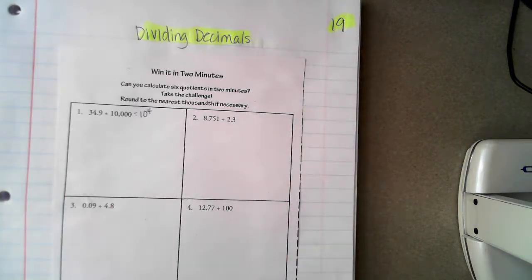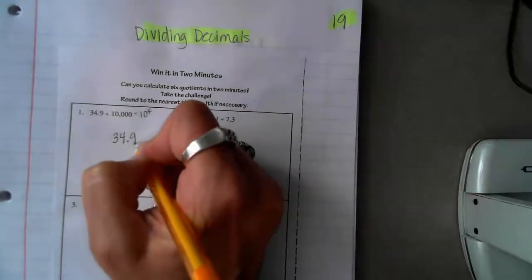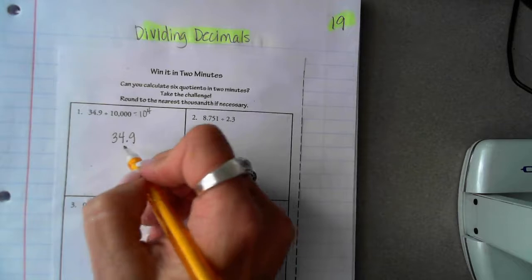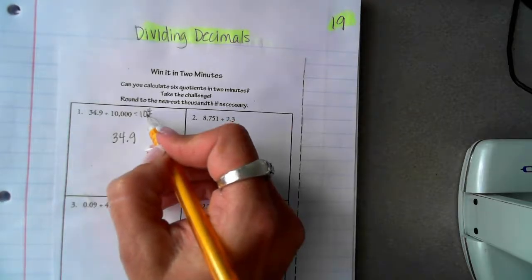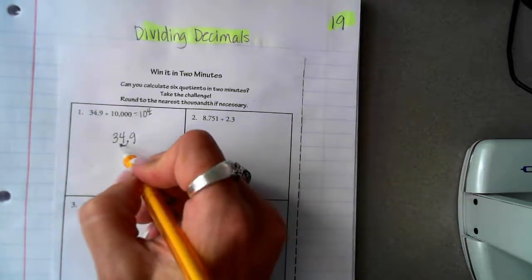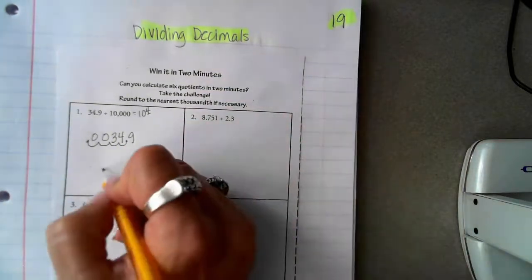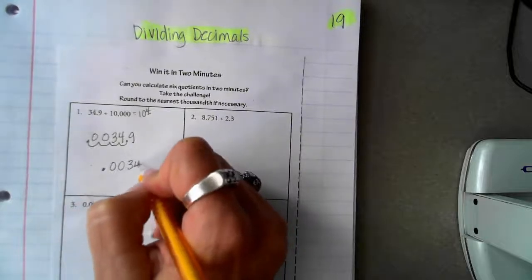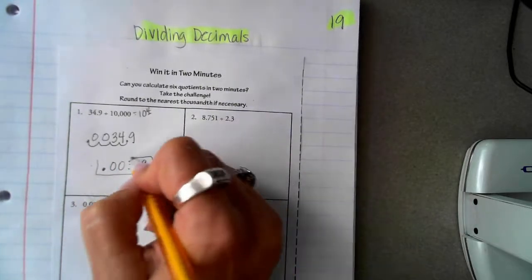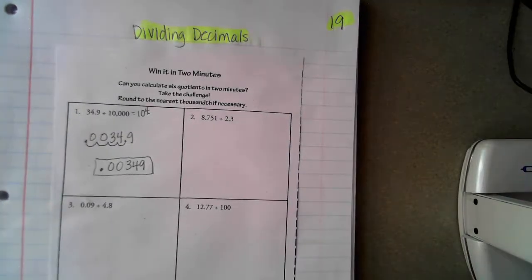Our 34.9 divided by 10,000. All I have to do is take 34.9 and write it down, and then I'm going to move the decimal to the left the number of zeros we have, or whatever the exponent is. Remember, the exponent tells you how many places. 1, 2, 3, 4. And I have to fill in those spaces with place value holders. So my final answer is 0.00349. We moved it 4 spaces. Now that's a lot easier than dividing by 10,000, isn't it?